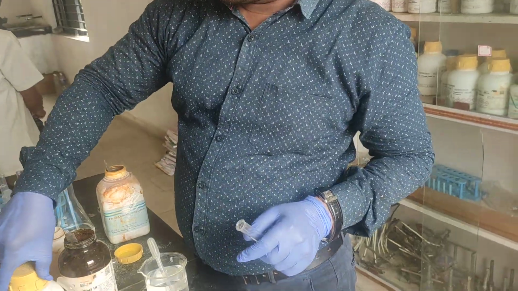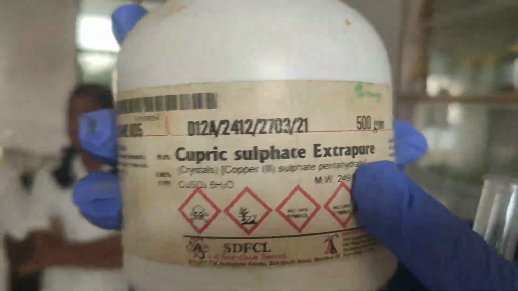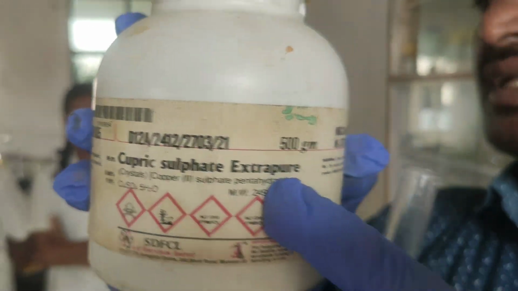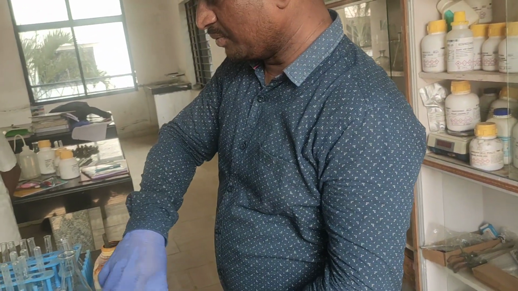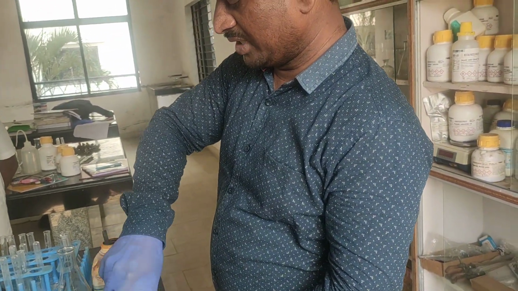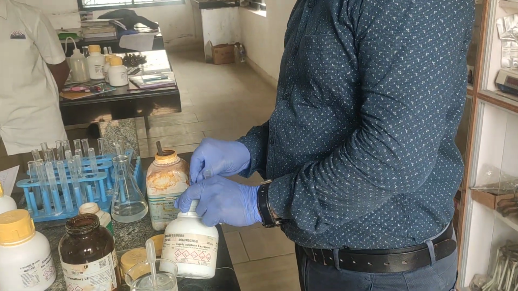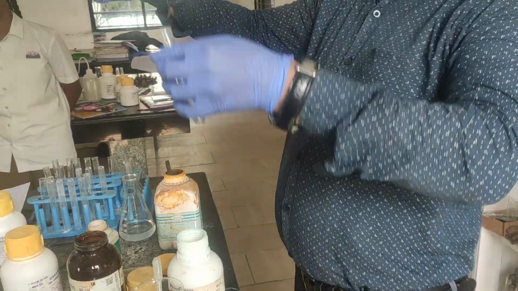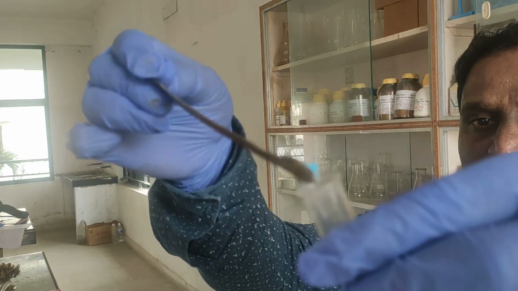The third one now, that is with cupric sulfate. Look at here, all of you. That is copper sulfate. That is Cu+2. What is the color of copper sulfate? Blue color. So I am taking the copper sulfate. So this is blue color, children. Have you observed here, children? So this is the blue color.